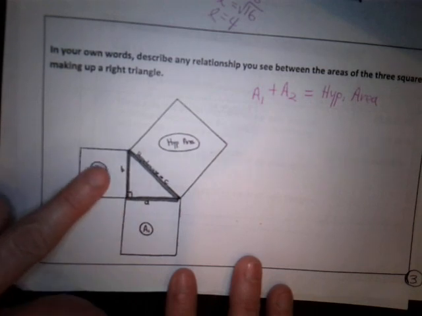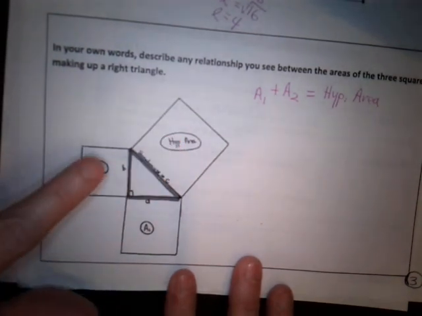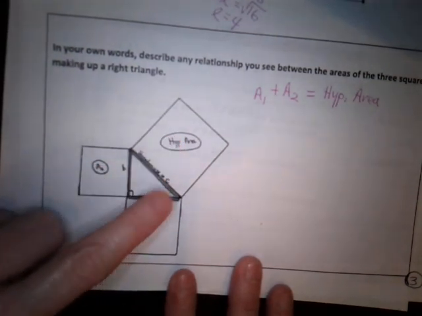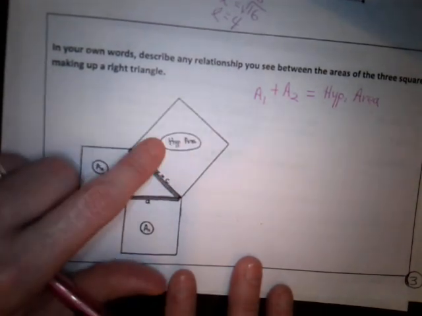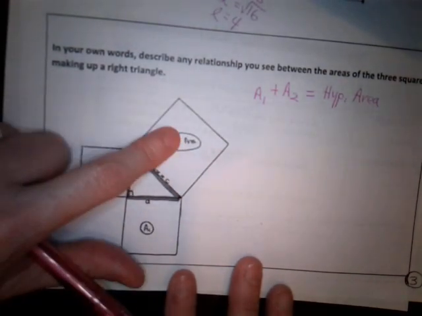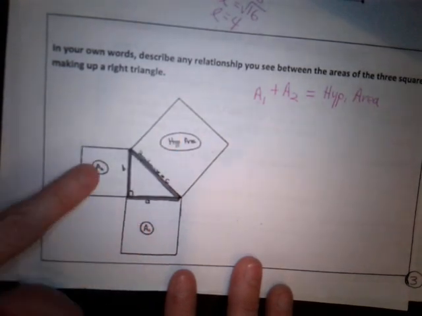So area 1 plus area 2 equals the hypotenuse area. So if this is 9 and 4, this is 13. If this is 5 and 6, this is 11. If this is 4 and 4, this is 8. If you know this one and you know this one, then you would figure out this one, or vice versa.